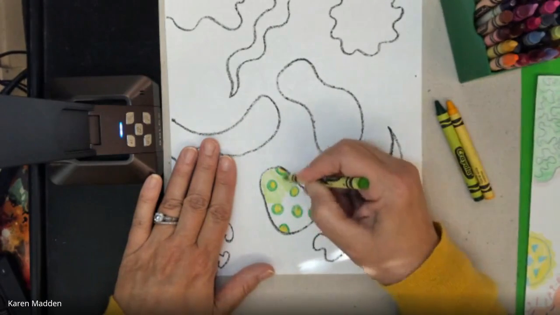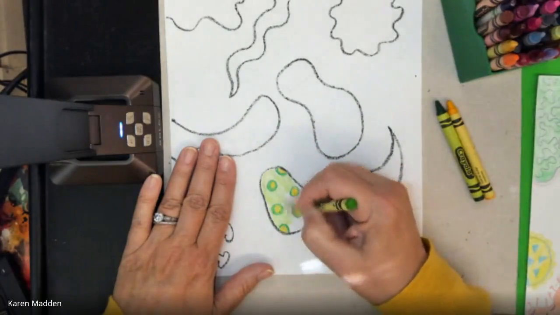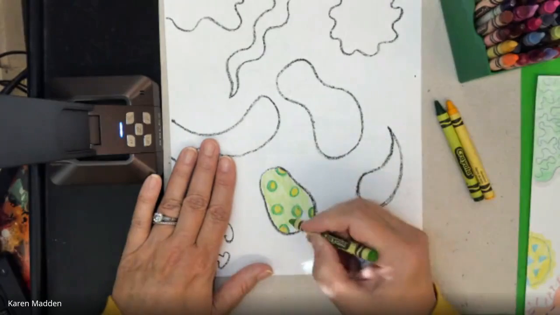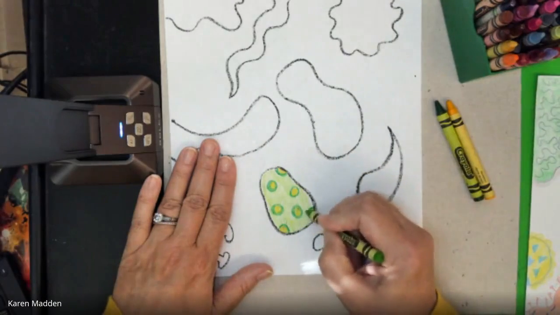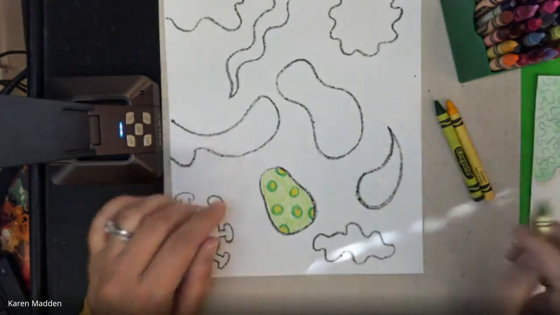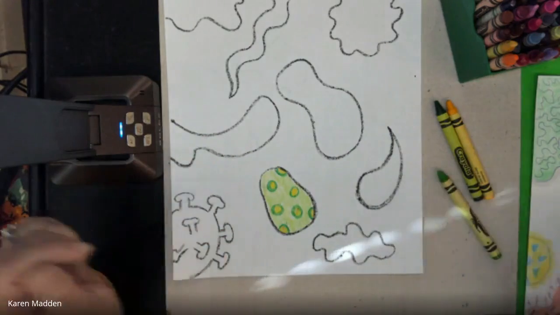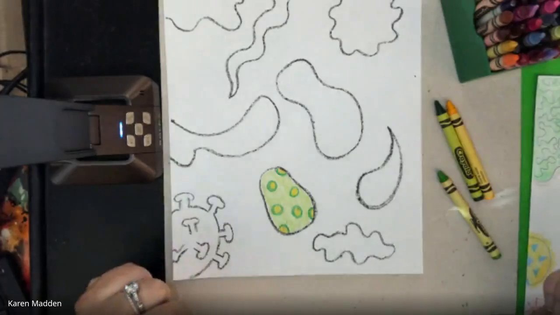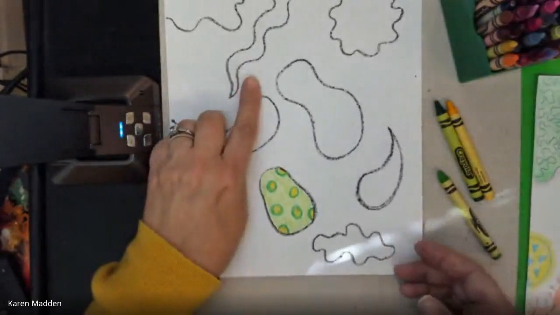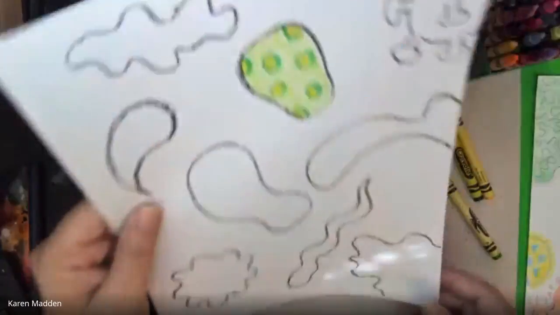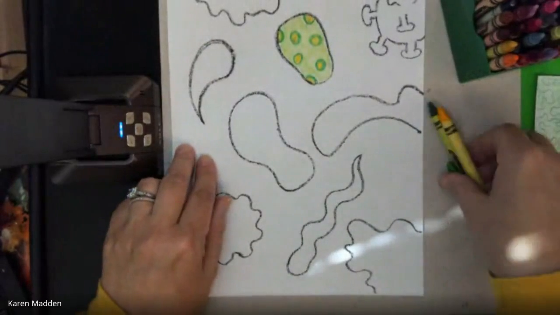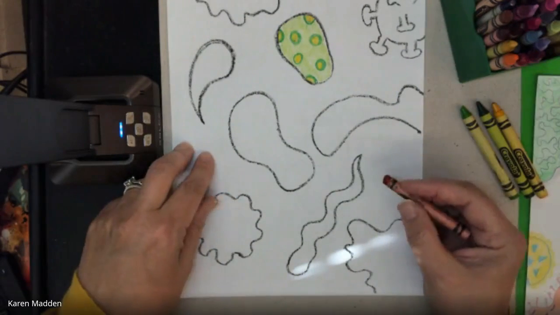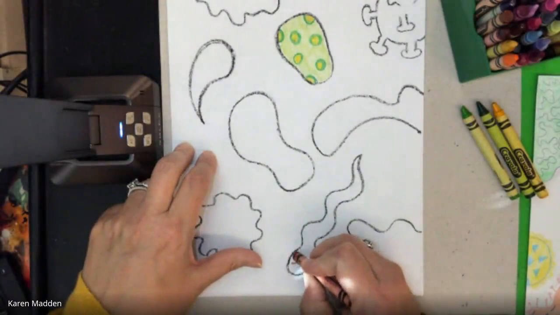So I think I'm going to make this germ a light green. Kind of looks like a Large Raider germ, doesn't it? Okay. So we've got one germ covered. Maybe this germ doesn't move very much. This germ right here looks like it would really move. So let's do some color on it. What if we decided to do some red?